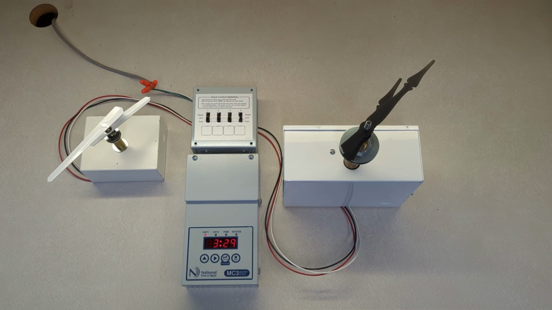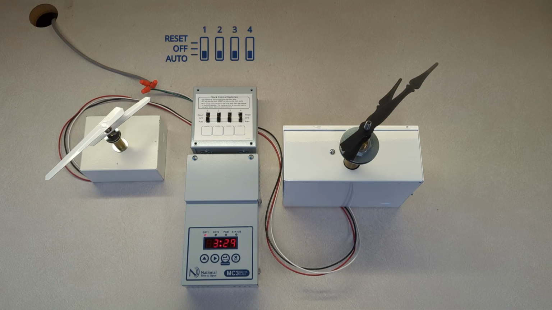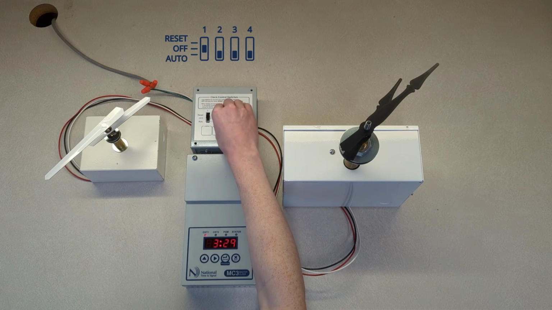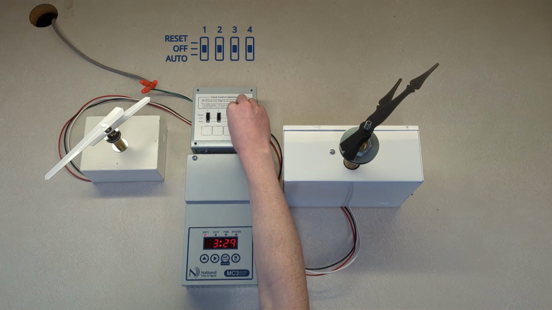One MC3 with a 4-switch module can control up to 4 secondary clocks. In this case, we have 2 secondary clocks hooked up to our 4-switch, and they are showing different times and they are both incorrect. First, we need to synchronize the secondary clocks before the MC3 can correct them to the right time. Verify that Circuit 1 is turned on by making sure the Circuit 1 LED is on solid. Slide all of the clock control switches to the off position. This will stop all the secondary clocks.